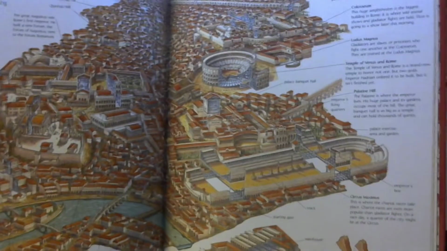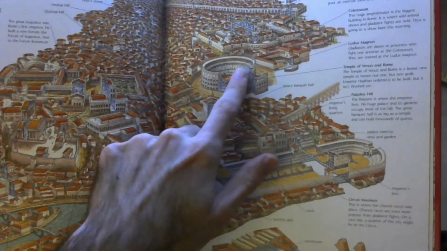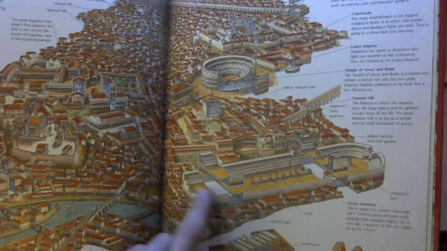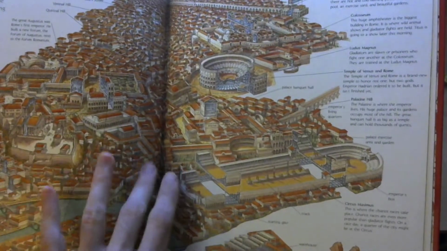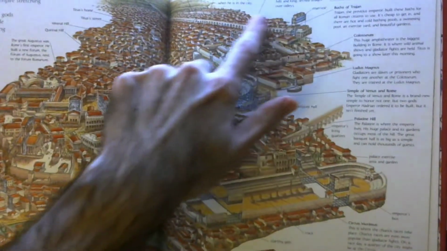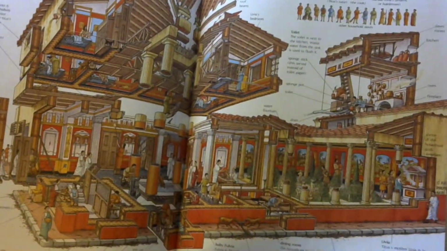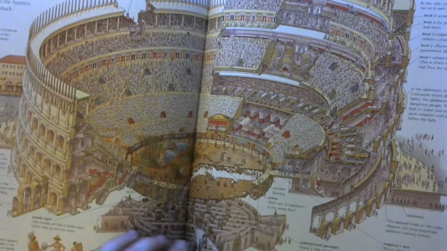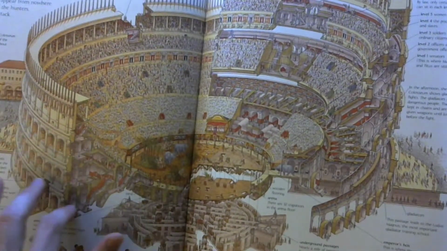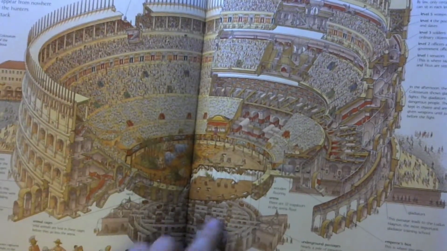Look at this, ancient Rome. You got the Colosseum, you got the Circus Maximus, you got the Capitoline Hills and everything. There's the aqueduct. It's just amazing, amazing. Good God, look at that. If it doesn't get your kid interested in history or architecture, there's the Coliseum, it might definitely trigger them into getting into art.